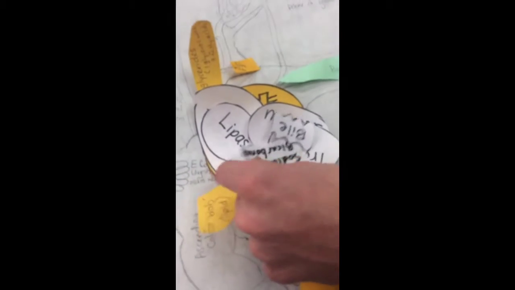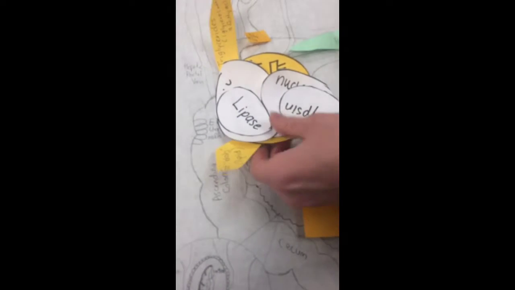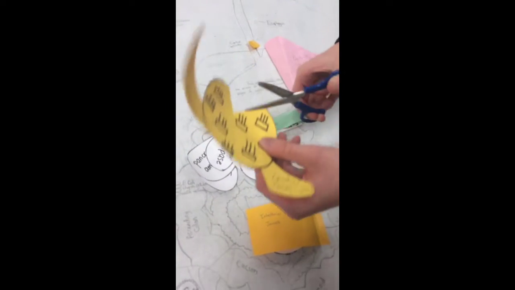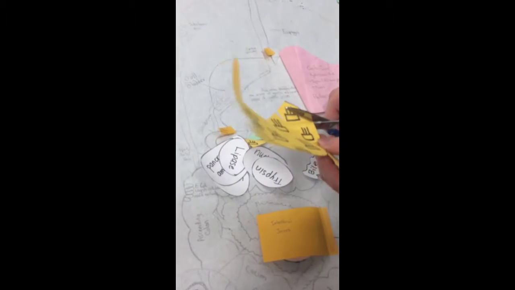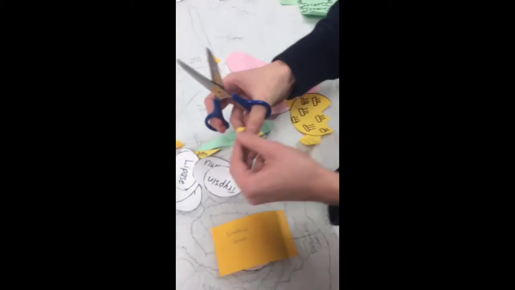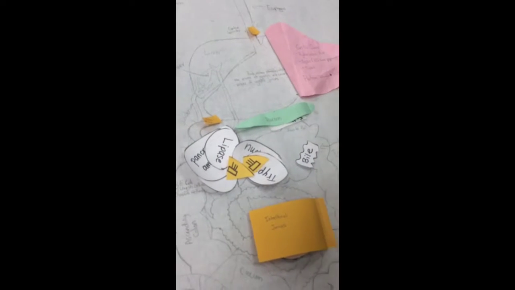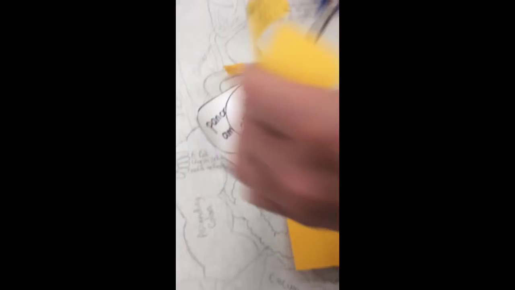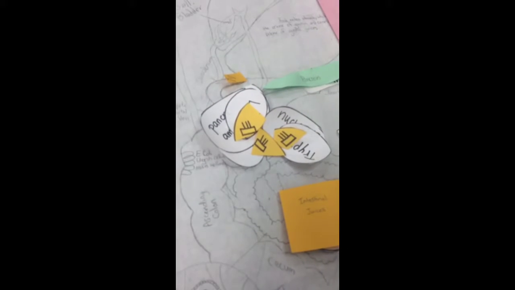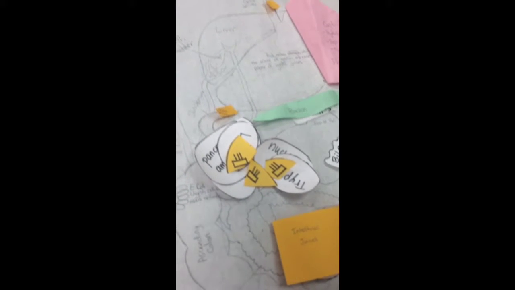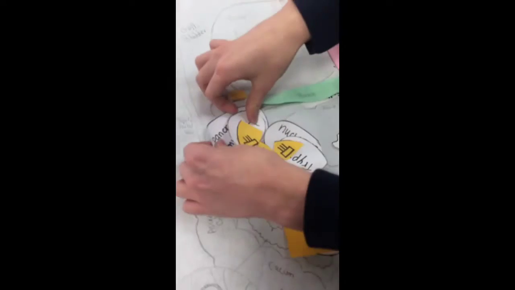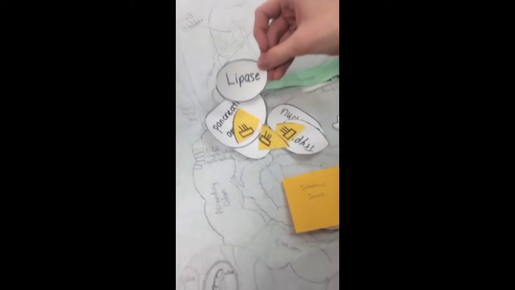Sodium bicarbonate neutralizes the pH to 8.5 so all the enzymes can work at their optimum pH. Bile emulsifies the fats into small droplets. There we go. The bile is emulsifying the fats into tiny pieces. Alright, so lipase breaks the small fat droplets into fatty acids and glycerol.